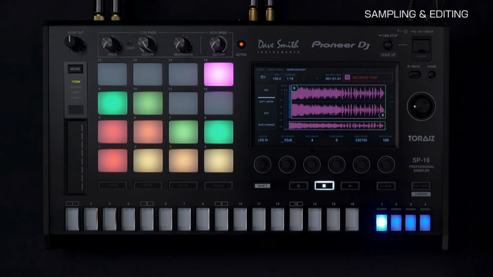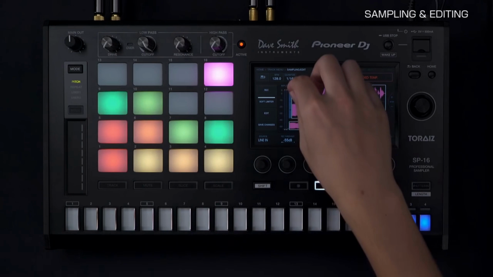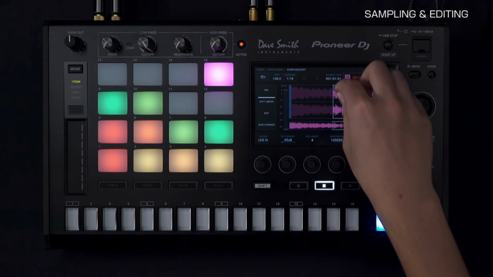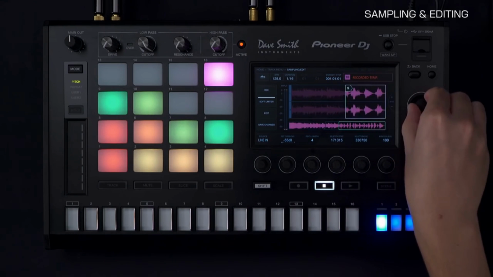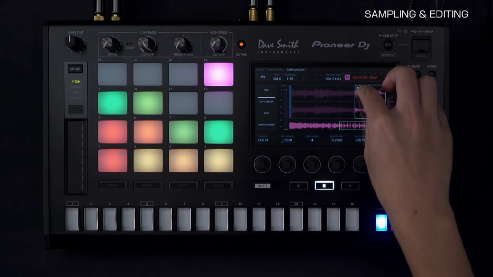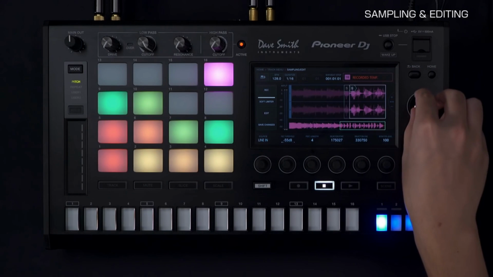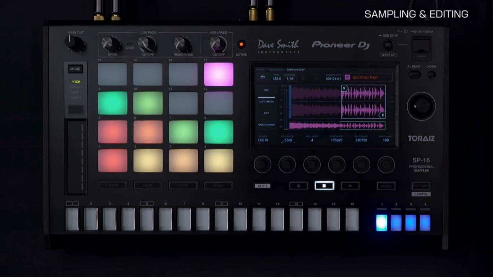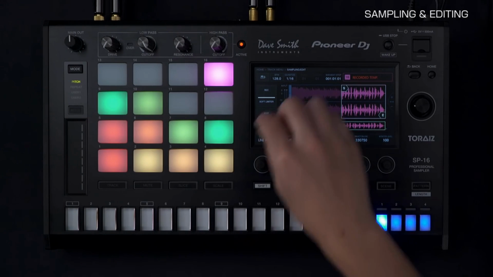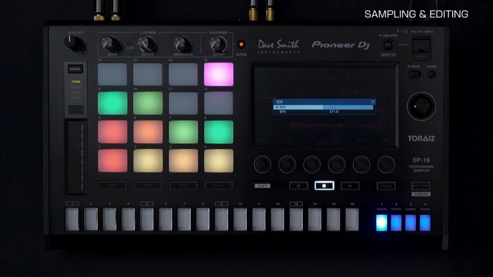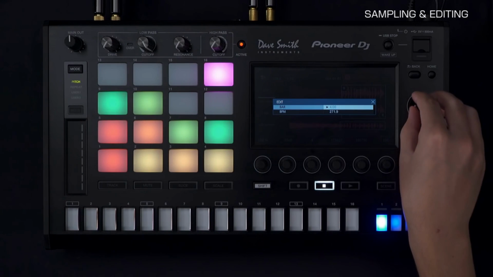Once recording is done, you can crop the sound using the selection start and end. You can preview the recording by pressing down on the rotary selector. The Edit pop-up is where you can set the length or the BPM of the sample.